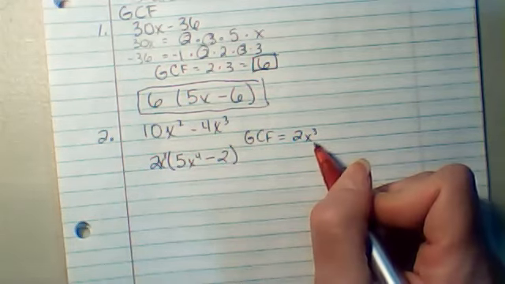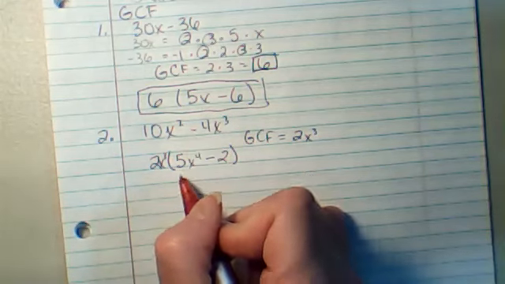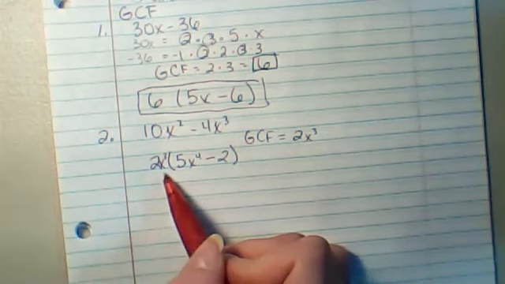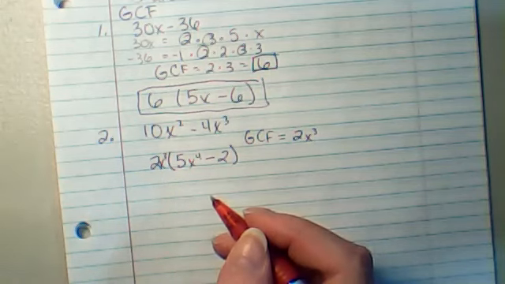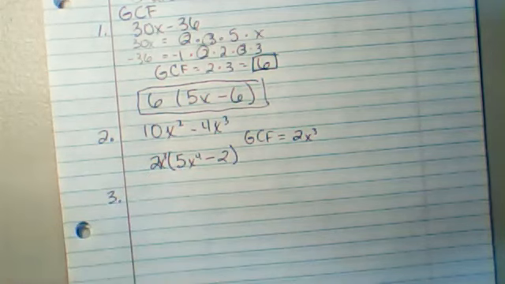So if it asks for the GCF, I write that. If it asks me to factor the expression, then this would be my answer. Okay. So just make sure you're reading the directions. That's the GCF. That is the GCF factored out of the expression, if it says factor the expression. All right, let's do another one here.